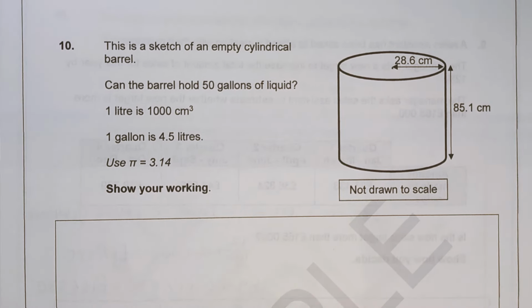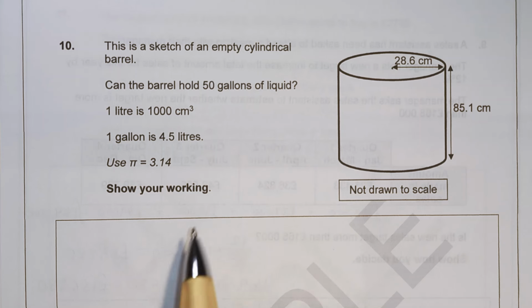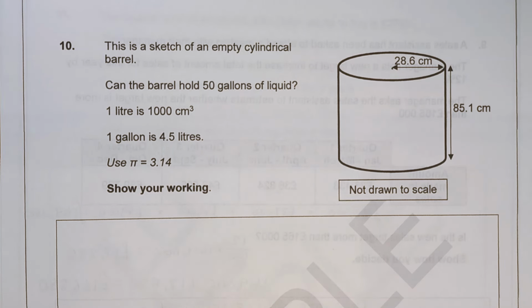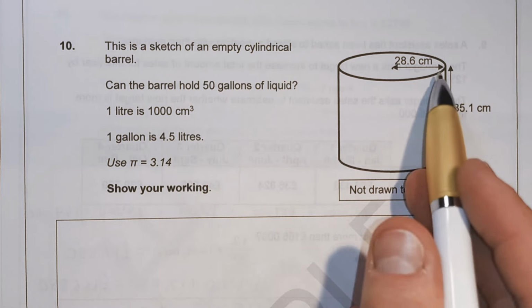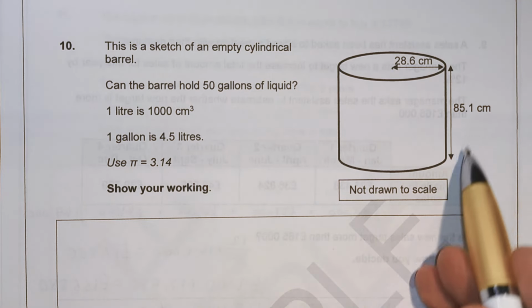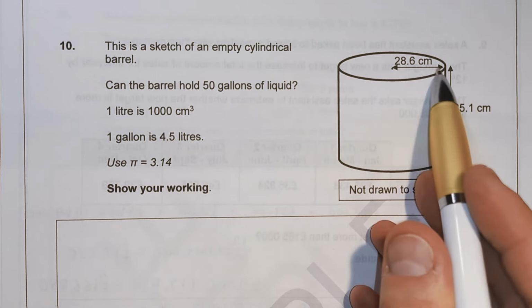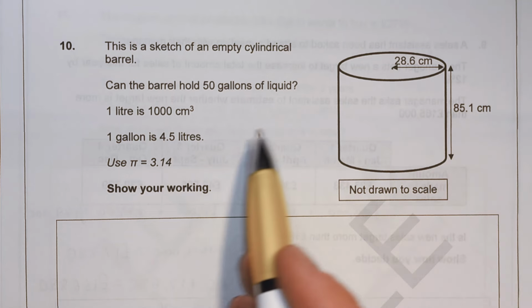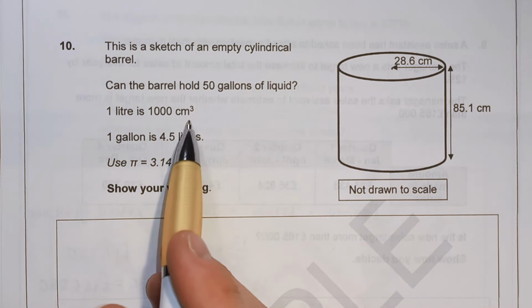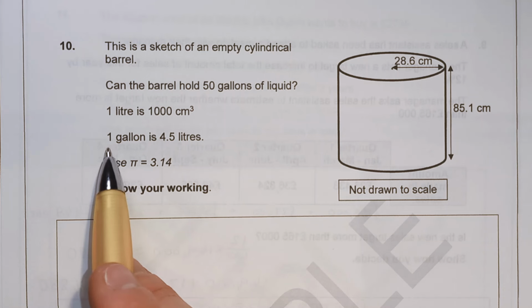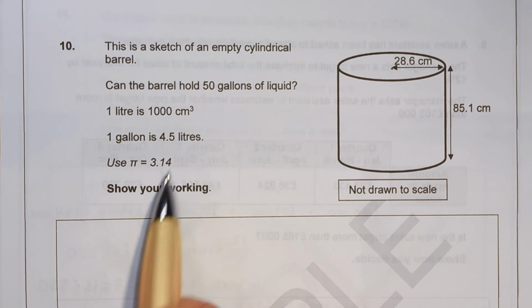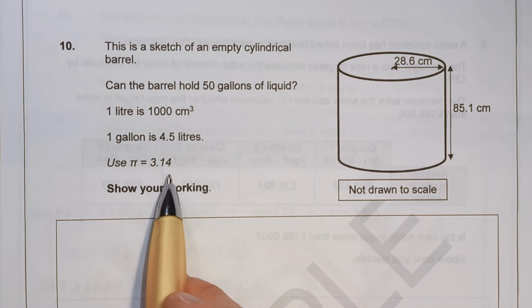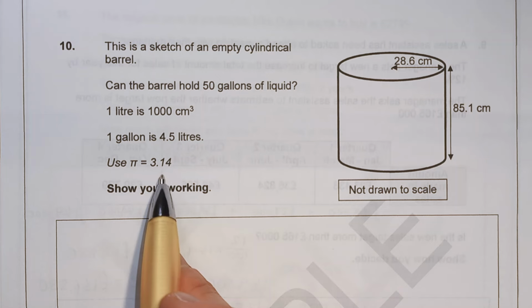Okay, question 10. This is a sketch of an empty cylindrical barrel. Can the barrel hold 50 gallons of liquid? So we've got the measurements. We've got that it's 85.1 centimetres tall. The radius is 28.6 centimetres. We're told 1 litre is 1,000 centimetres cubed. 1 gallon is 4.5 litres. And they've told us to use pi equals 3.14.